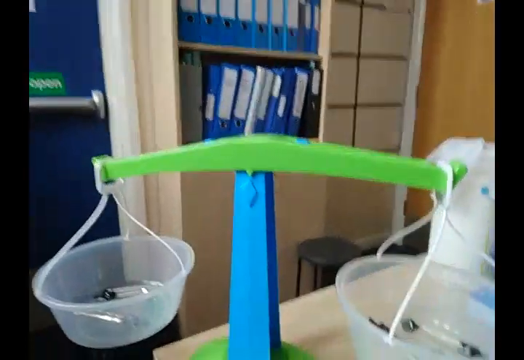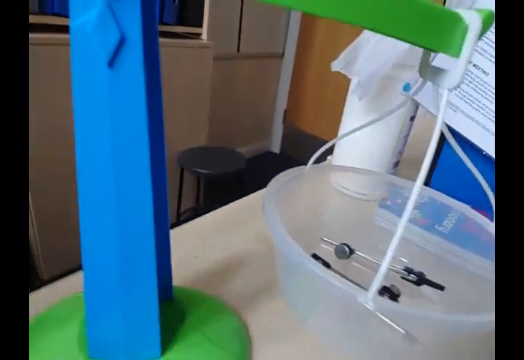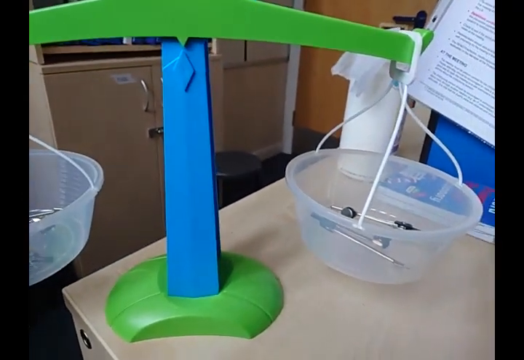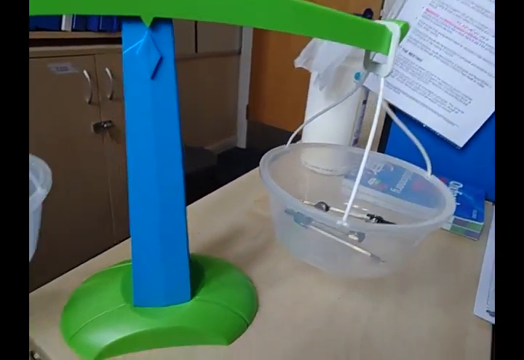But what is algebra? And why on earth, to explain what algebra is, have I got a set of weighing scales with some compasses in it? By the way, these are balanced. That's important. Another word that you'll need to know is equation.